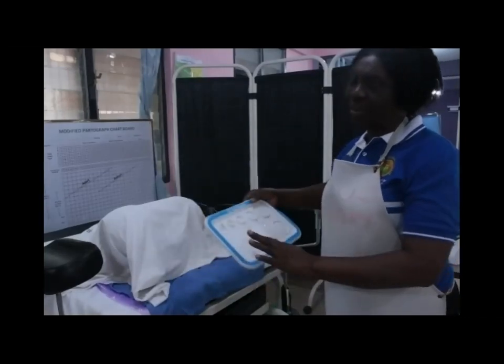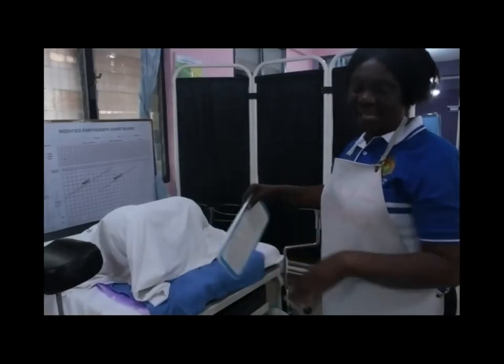Some manufacturers will even add how to get the percentage.